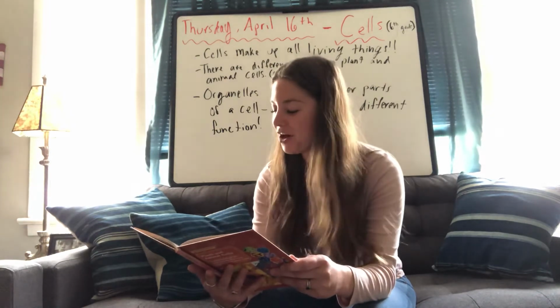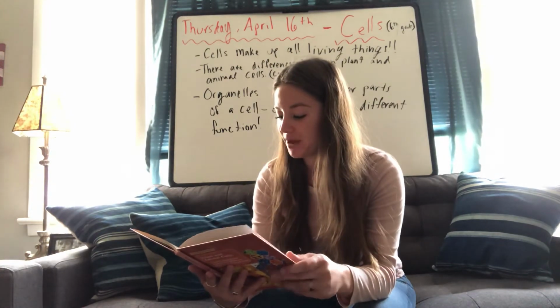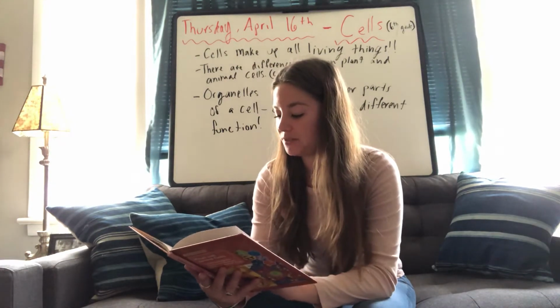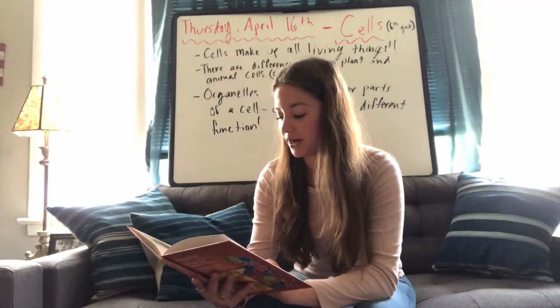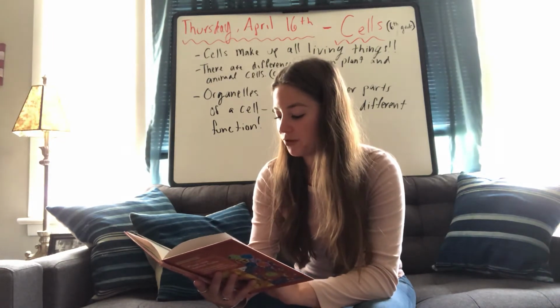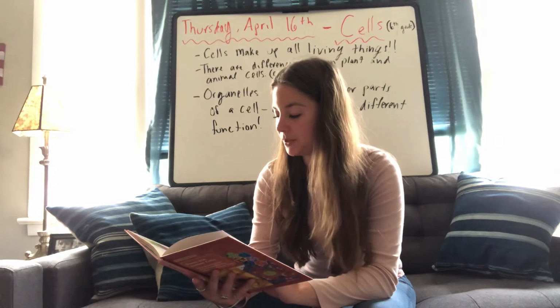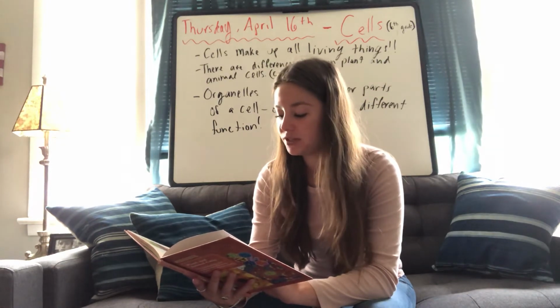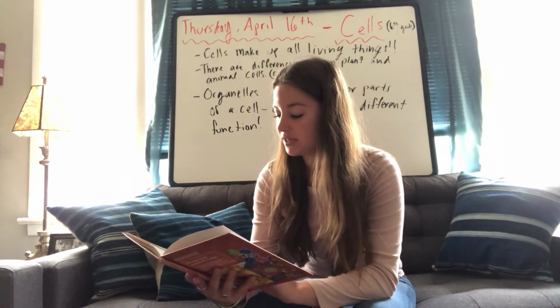specialized functions. Your muscles are made of cells that help you move, and your blood is made of cells that carry oxygen around your body. Plants have cells that force water up their stems and others that protect the outside of the plant, just as your skin cells provide an outer coating for protection for your body.